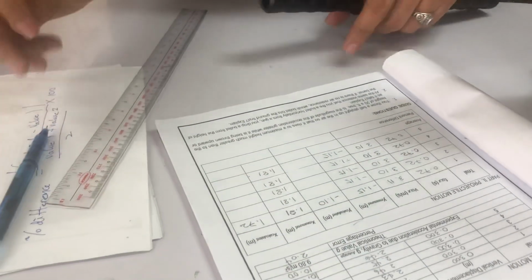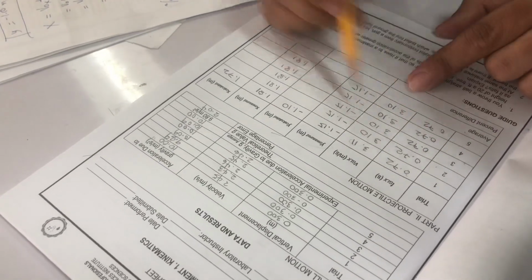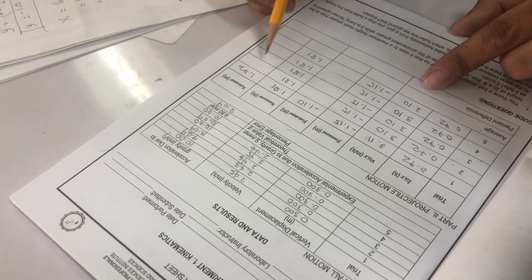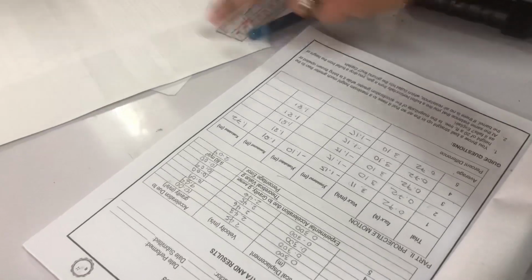Okay, now let's compute the Y calculated and X calculated. Obviously, for trials 2, 3, 4, 5, since we have the same values, the Y calculated and the X calculated will also be the same. We will get the same answer for the Y value and the X value.